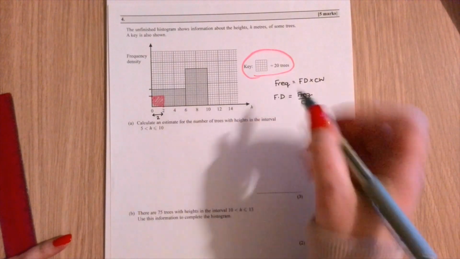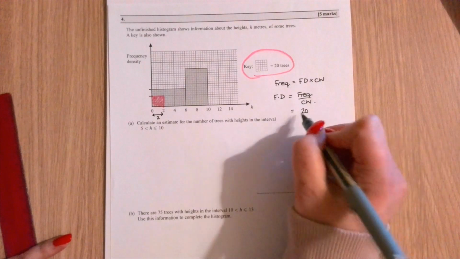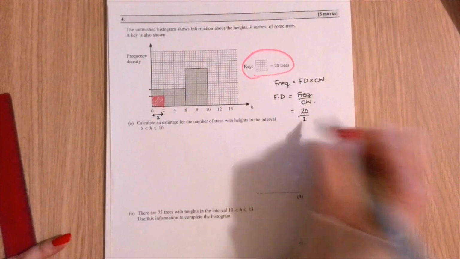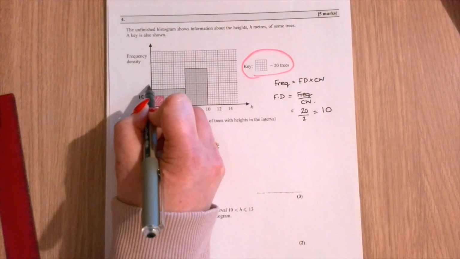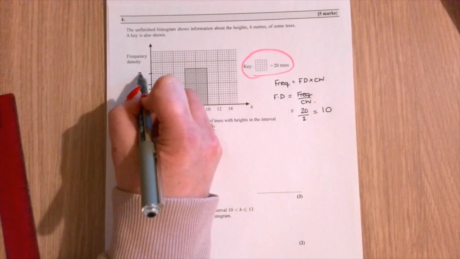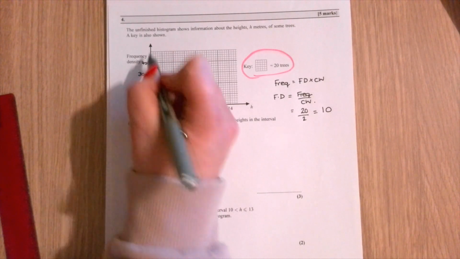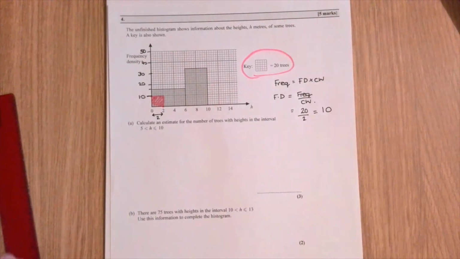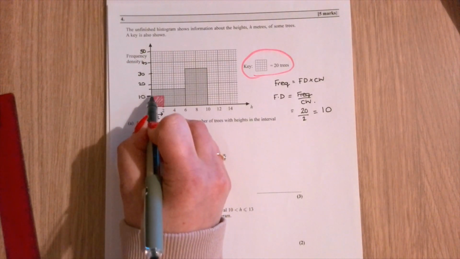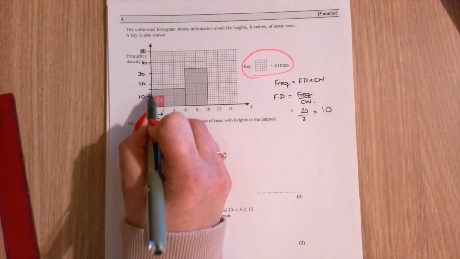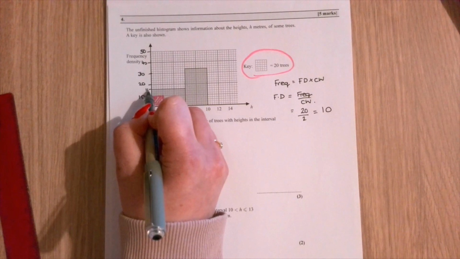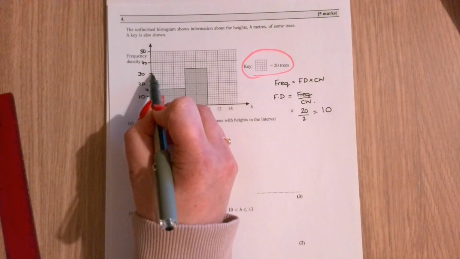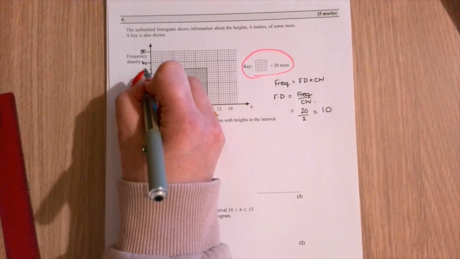So my frequency, which was 20, divided by my class width of 2, gets me 10. So I know that this value here must be 10, and then looking at my scale, this is 20, 30, 40, 50. Okay, and looking at this, between 10 and 20, I have got 5 little squares, so it must be going up in 2s. So that's 12, 14, that's 16, and this one here is 32, 34.